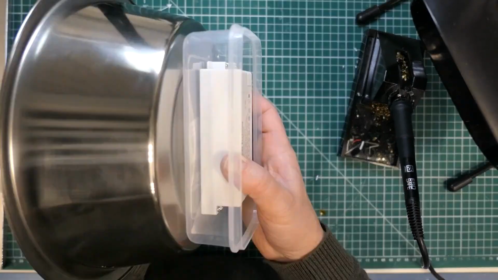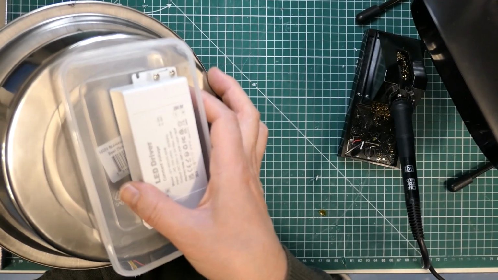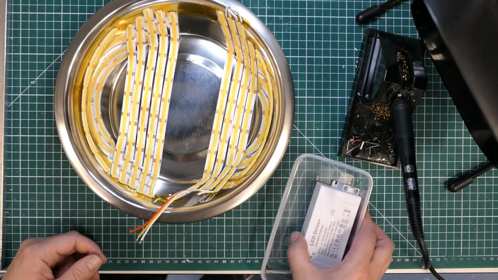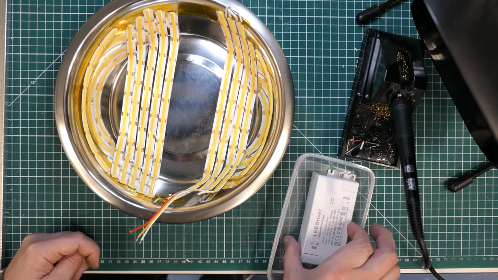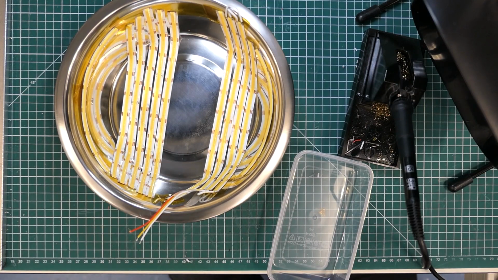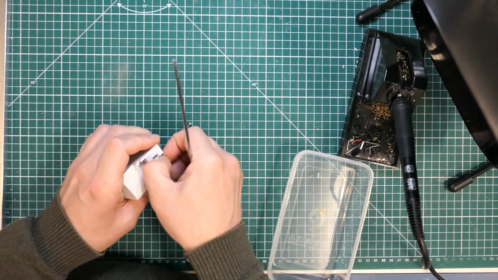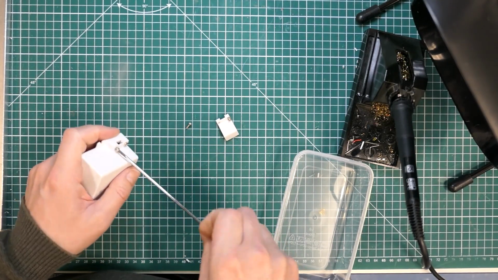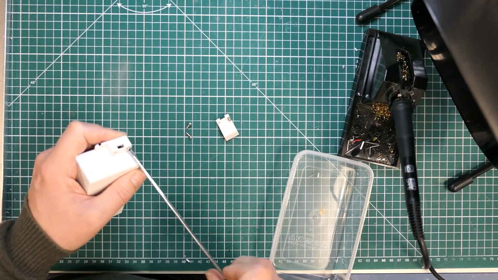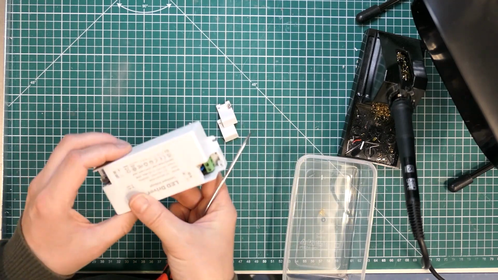A few moments later. So having stuck most of the strips, not quite all, but most of them, I'm thinking about how I can mount the power supply on the lamp and that it's going to be safe. So I found this plastic Tupperware box, and I plan to mount it on the back of the lamp where there's a gap in the LED strips.